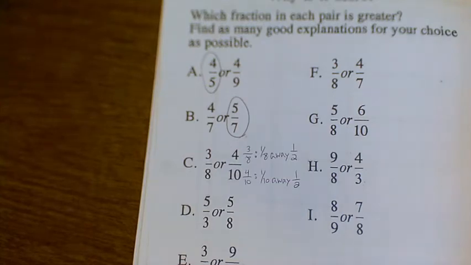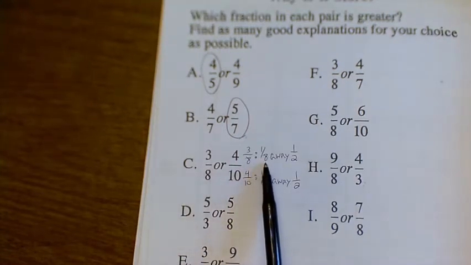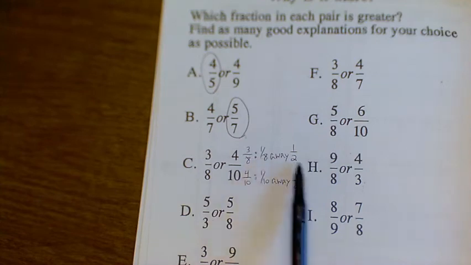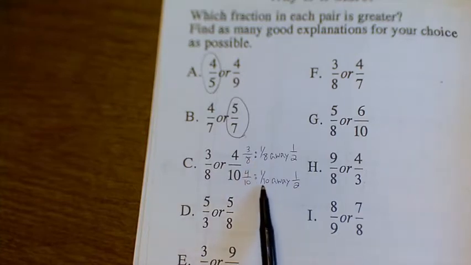So which fraction is larger, 1/8 or 1/10? Eighths are bigger than tenths. So the trick with this is you are missing a larger piece. Think about if you were running a race. If you were running a half mile and you were 1/8 of a mile away from the finish line, or you were 1/10 of a mile away from the finish line, where would you be closer?